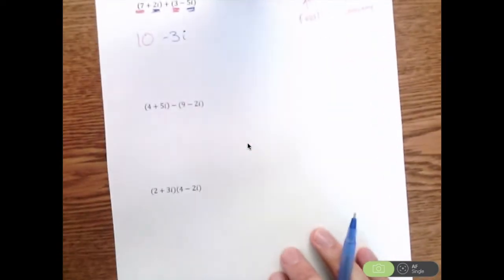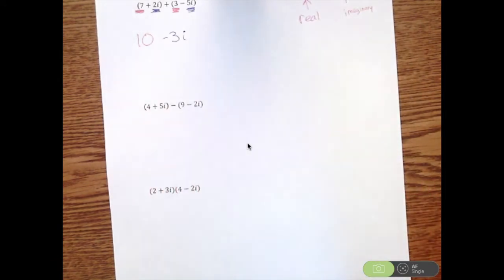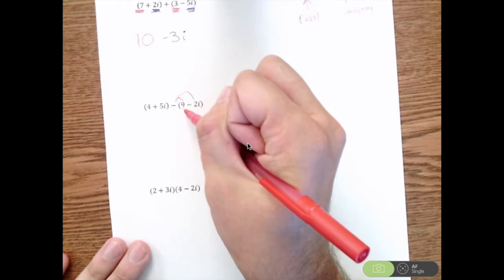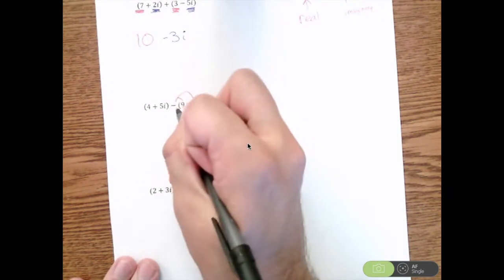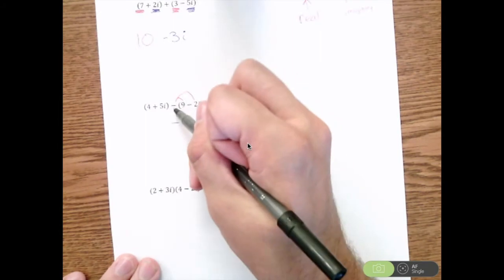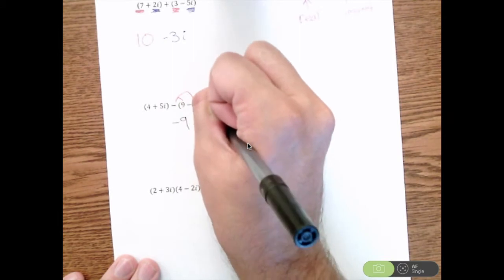Let's move on to subtracting complex numbers. This problem is very, very simple, but it's very commonly missed because a lot of students get lazy and just rush through it. What I suggest is taking the subtraction sign and distributing it through, because it applies both to the 9 and the negative 2i. A negative times a positive 9 gives you negative 9. A negative times negative 2i is a positive 2i.